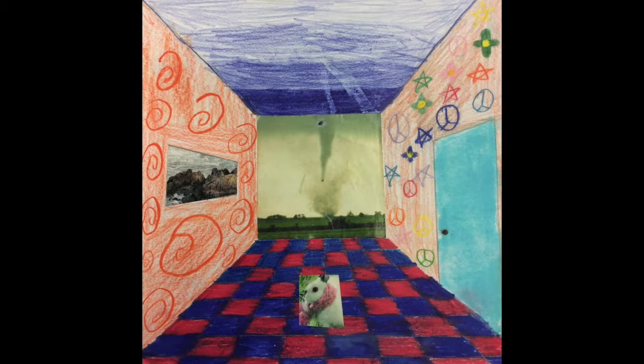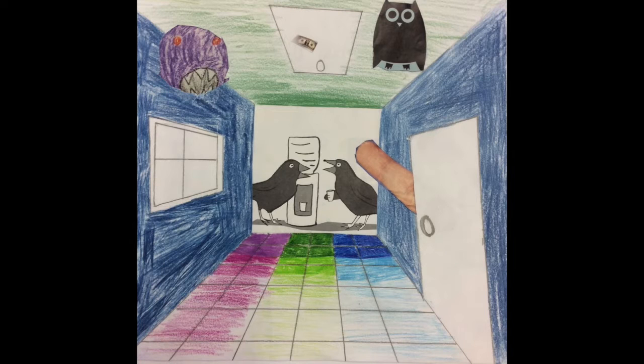So take a look at some of the examples I'm about to show. There's rooms with walls and ceilings and floors and a back wall. And then you're going to be coloring it in any way you like. And then the following week, you actually get to add photographs to it.